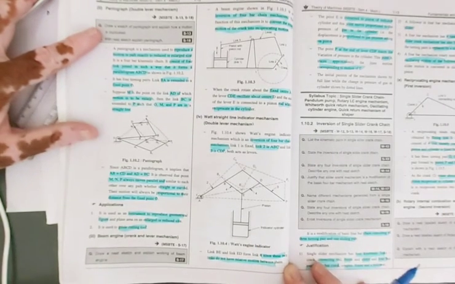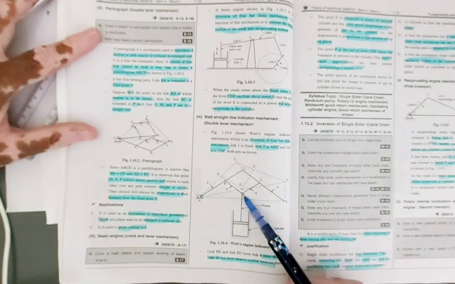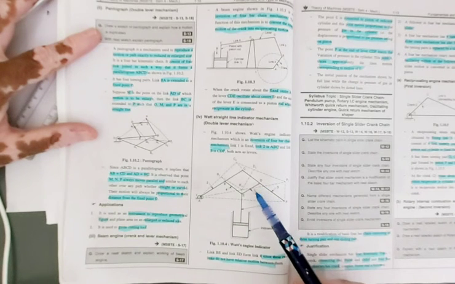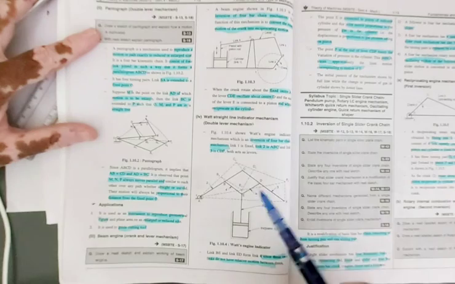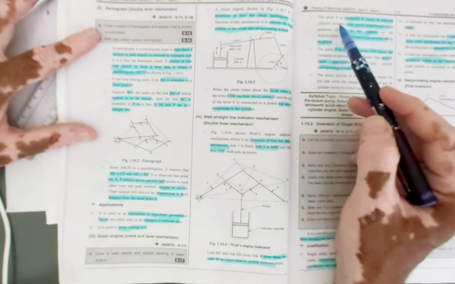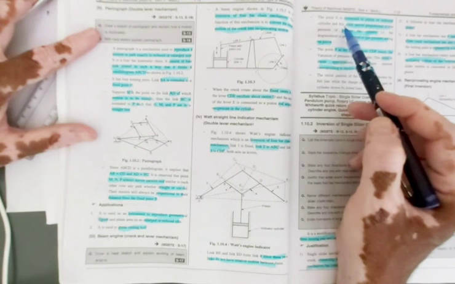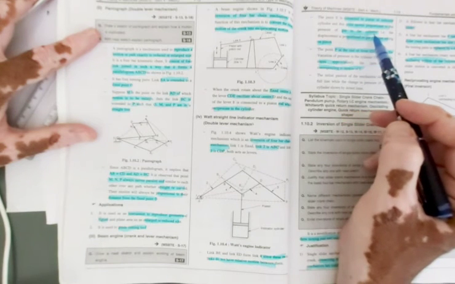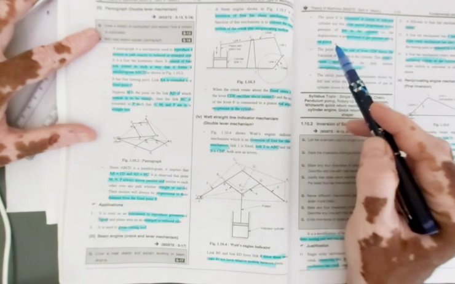So link BE and link ED form link 4. Since these two links do not have relative motion between them, the point E is connected to the piston of the indicator cylinder, and this point moves proportional to the pressure of gas in the cylinder. That means the displacement is proportional to the gas pressure acting on the piston.